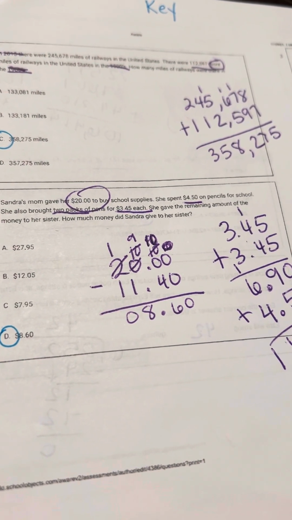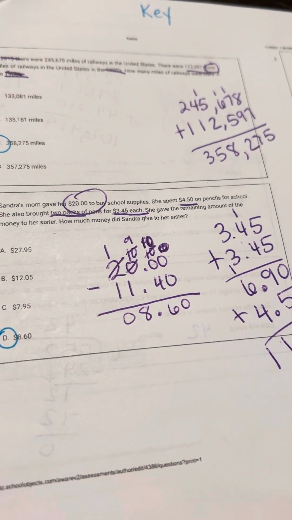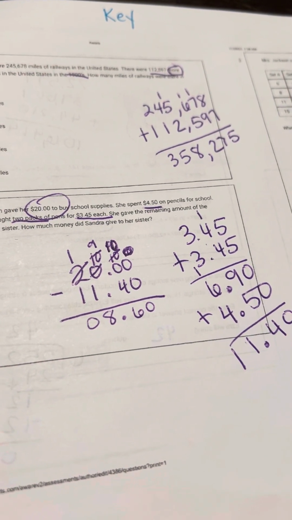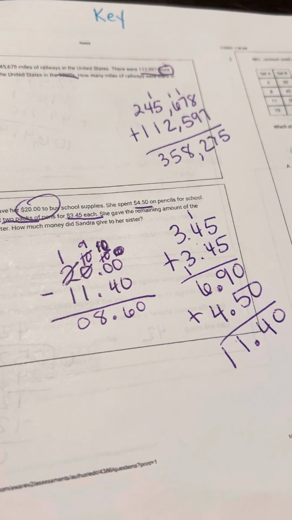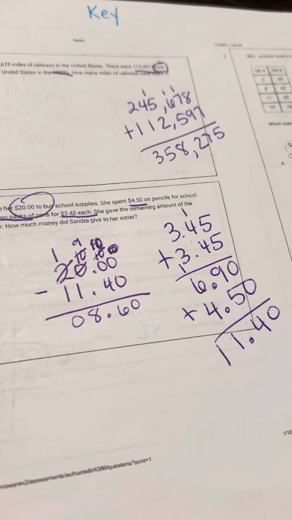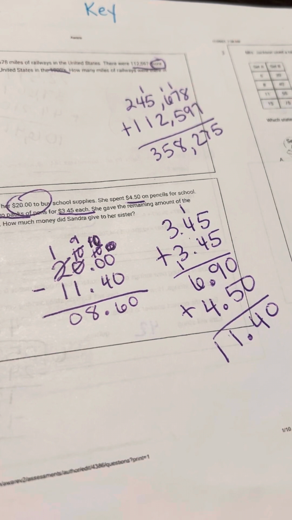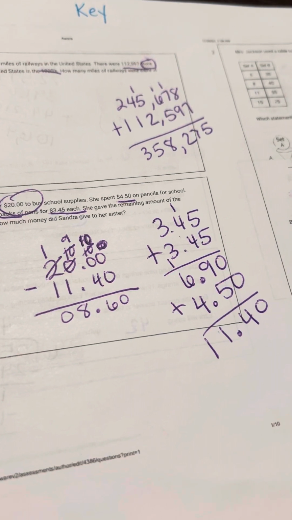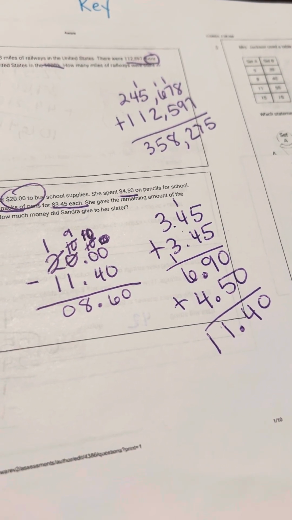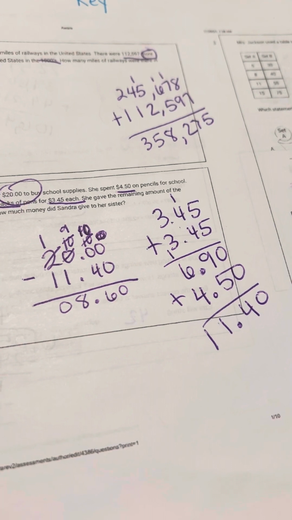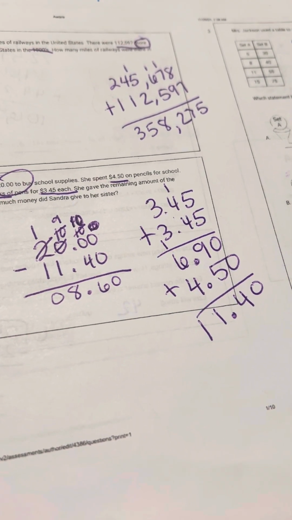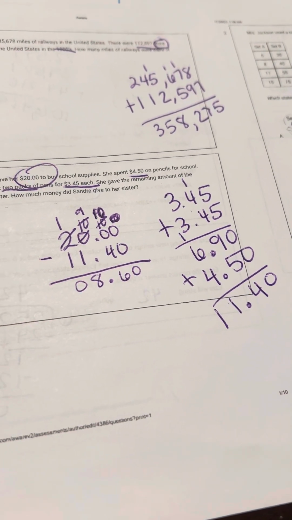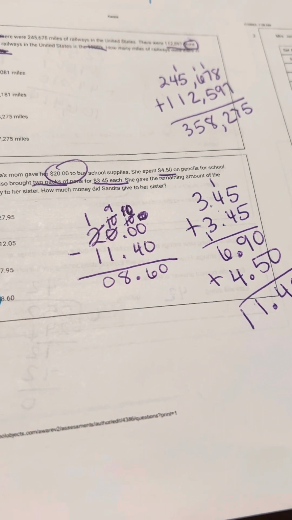Well, the first thing we need to do is see how much money she spent. So we have 2 packs of pens for $3.45 each. So we're going to add those two numbers together. $3.45 plus $3.45. Okay, remember when we are adding decimals, we have to make sure we line them up and drop down the decimal in the correct place. When we do that, we should get 6.90. Then we have to add the $4.50 that she spent on pencils. So we're going to add 6.90 plus 4.50, and we should get $11.40.